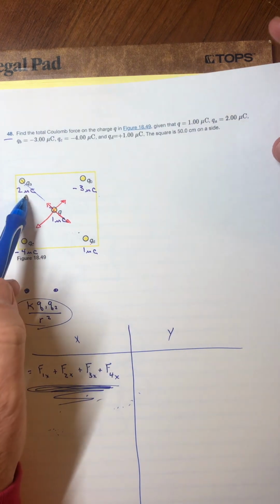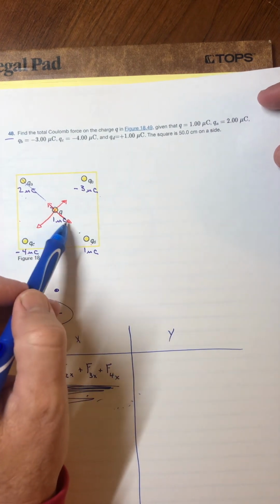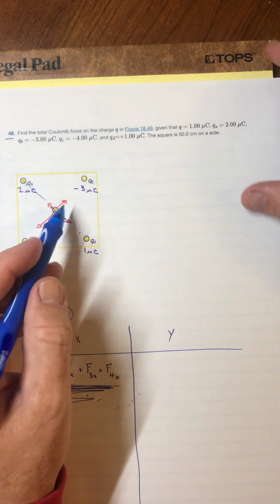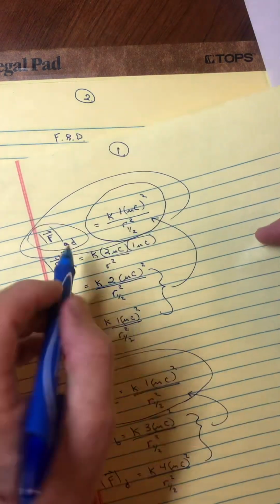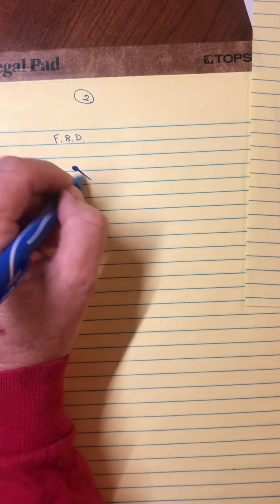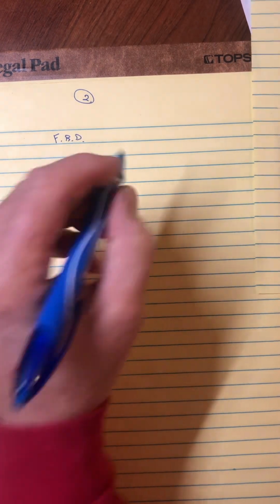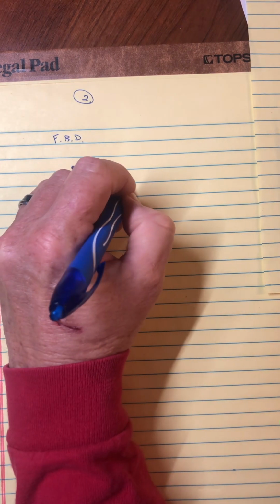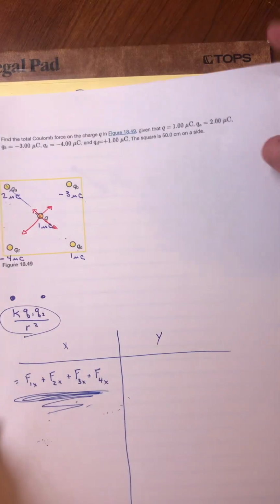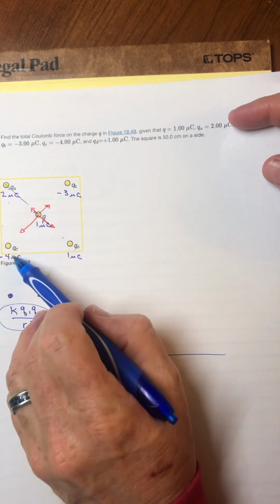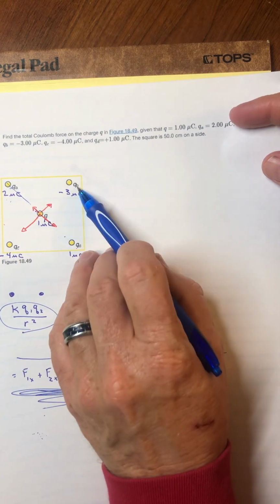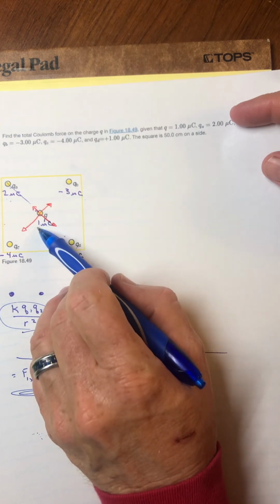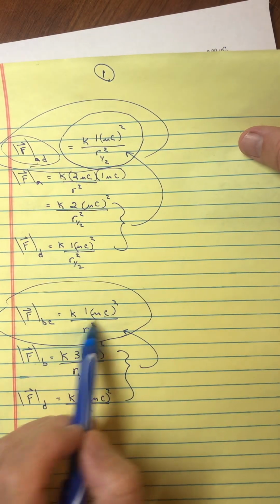And so A and D, with A being the stronger one and being to the right and down, means that force AD is like that. And likewise, the attraction of the C is greater than the attraction of the B, again, by this BC amount, again, same as AD, notice.